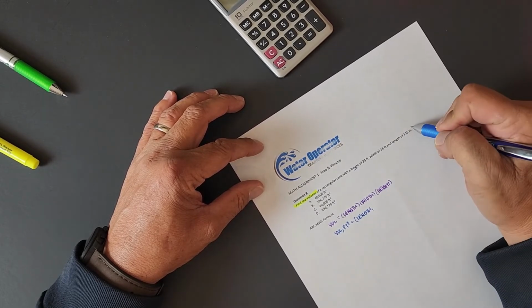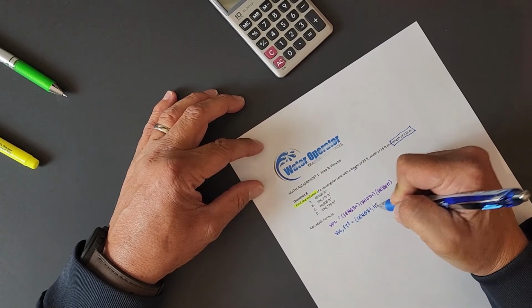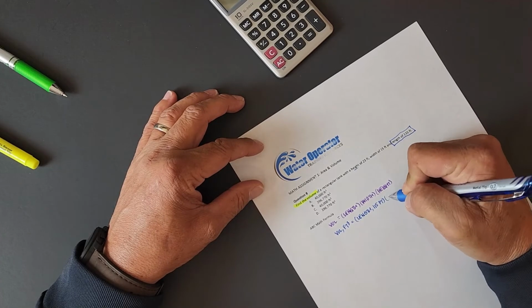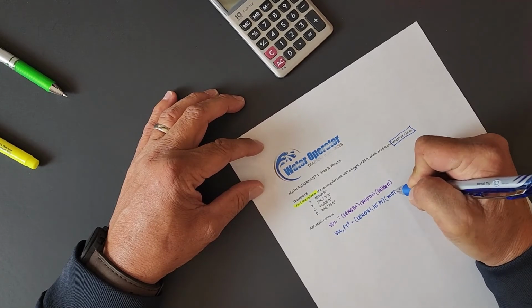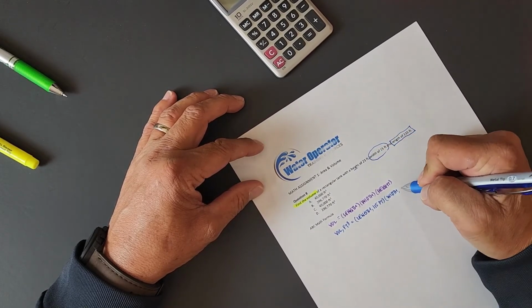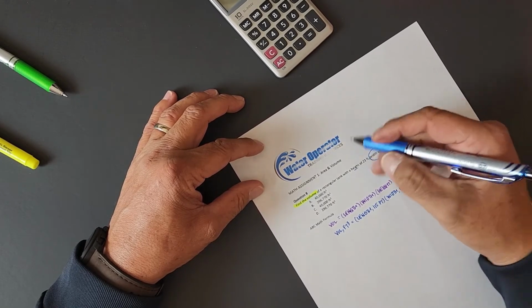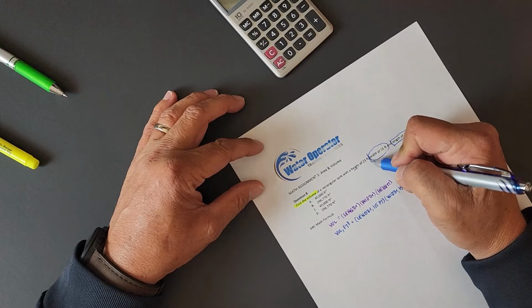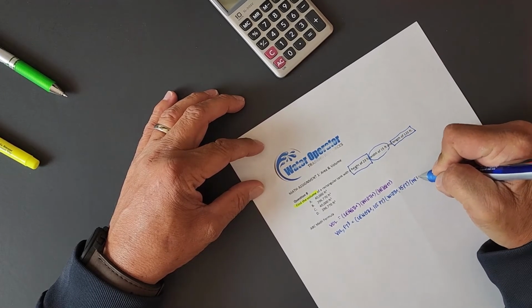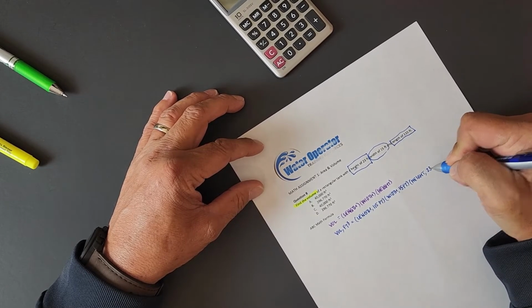The length is 115 feet. This is quite a tank. The width is 15 feet. And then we have a height of 23 feet.